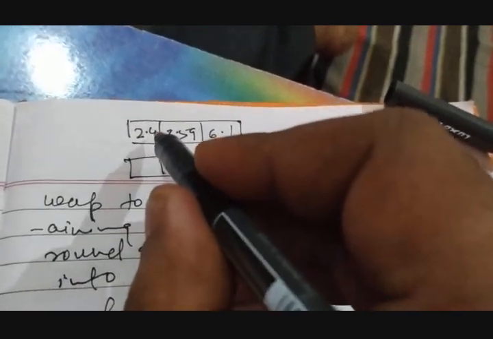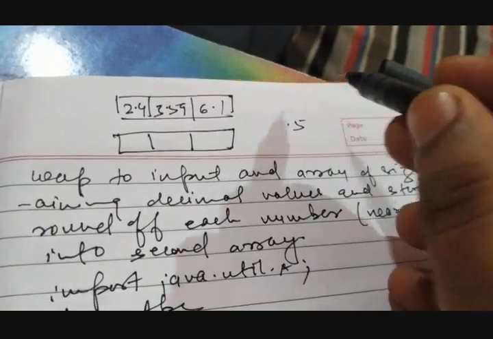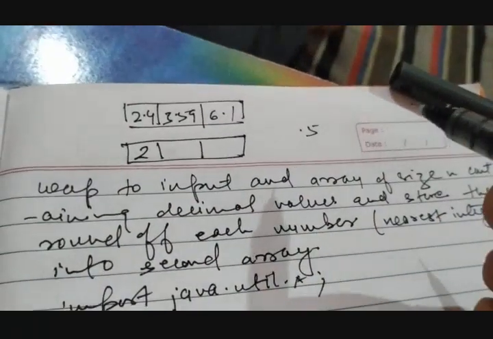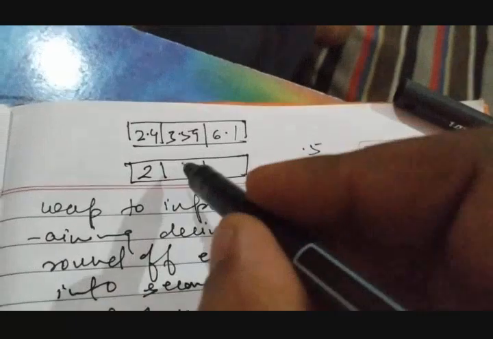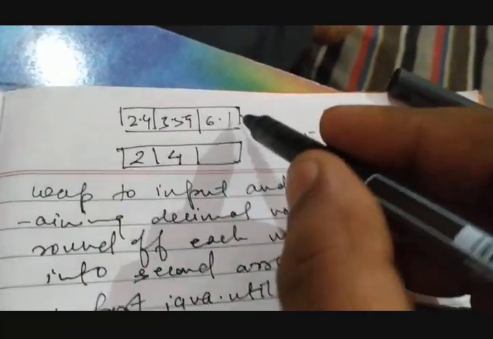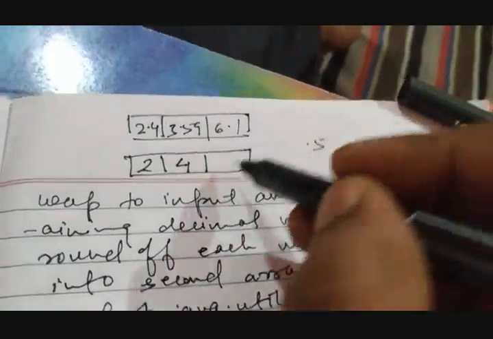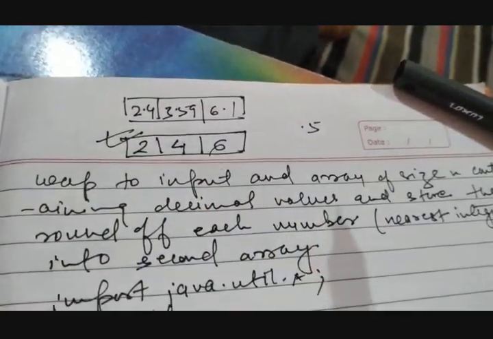For 2.4, if the decimal part is 0.5 or more than 0.5, then the nearest higher value should be taken. Here it is less than 0.5, so the value is 2. 3.59 is more than 0.5, so it goes to 4. 6.1 is again less than 0.5, so it remains 6 only. This is the output you are going to get.